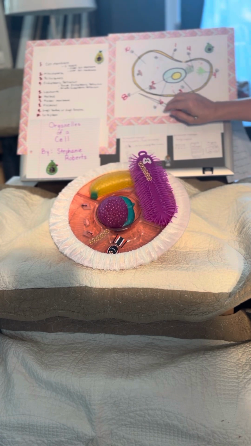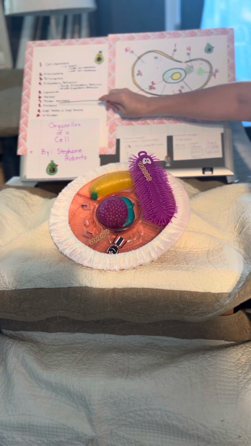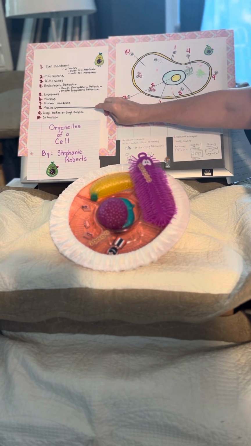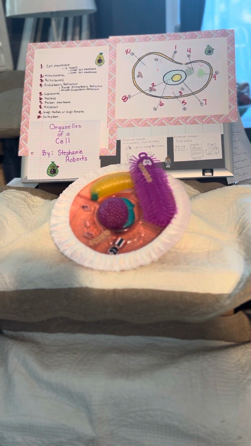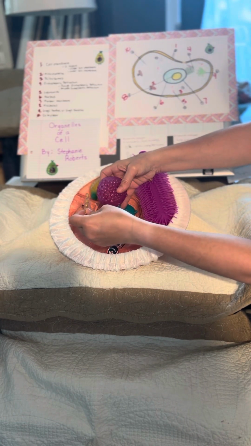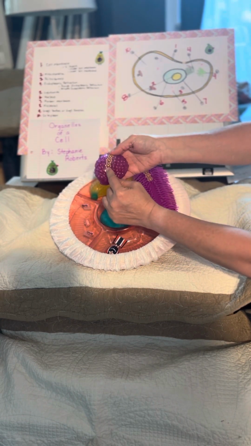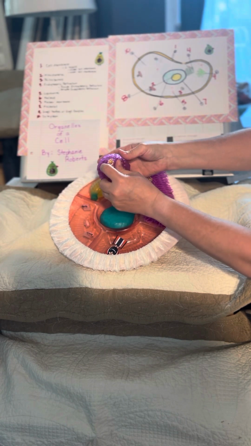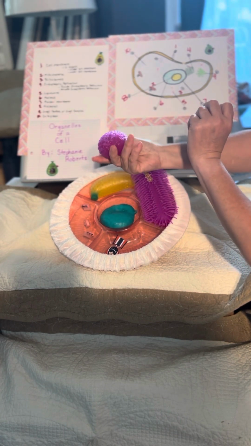We have number 8, which is the nucleolus. Here's the nucleolus. The nucleolus makes or produces ribosomes. Here are some ribosomes that the nucleolus is making. And here's your nucleolus.